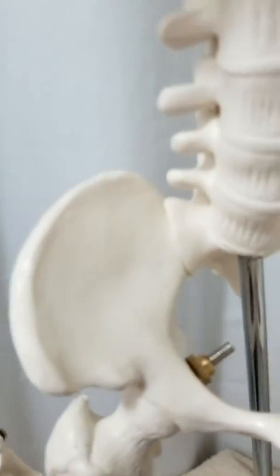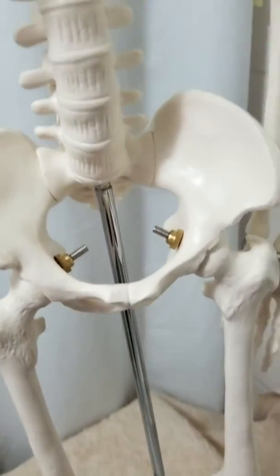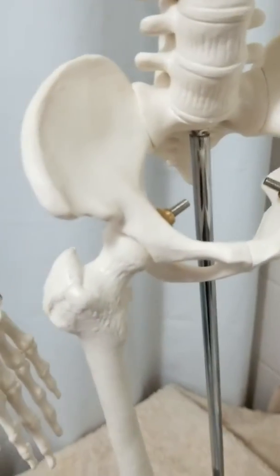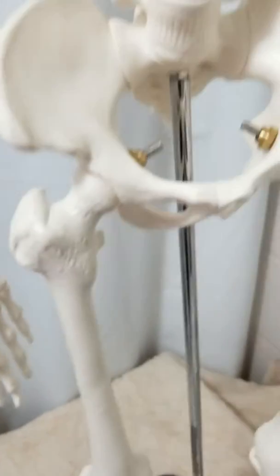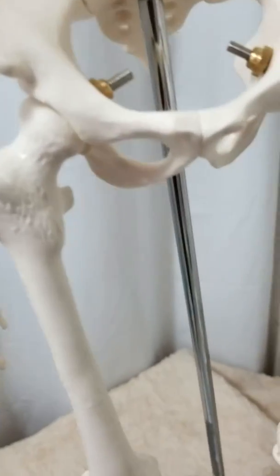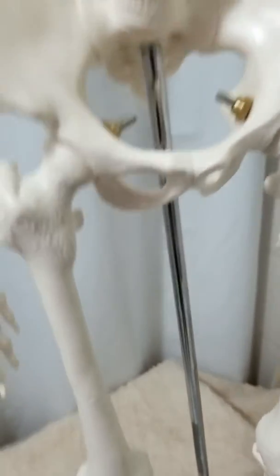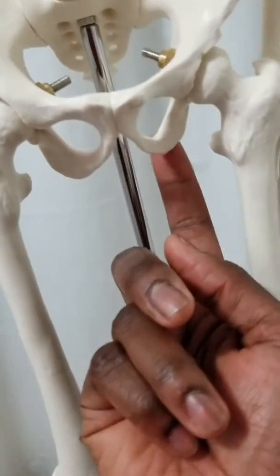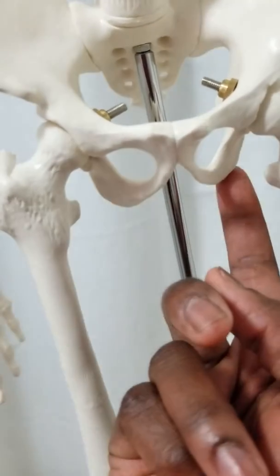All right. So going down to the pelvic girdle now, the ilium would be located in here. This is the ilium bone, and what it does, it functions to protect and hide the kidneys. The ischium would be these circular bones under here.